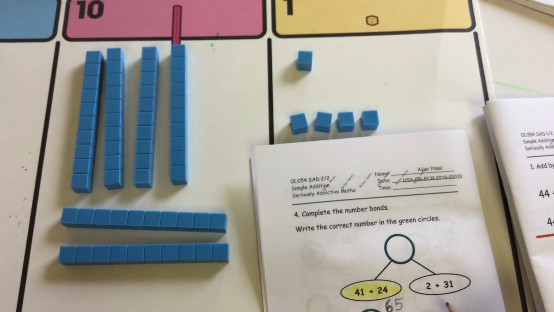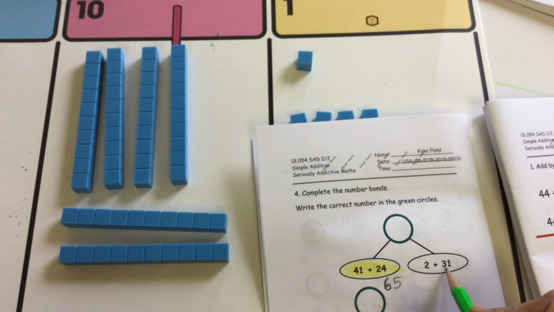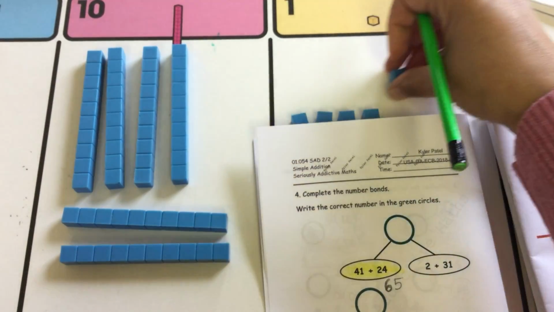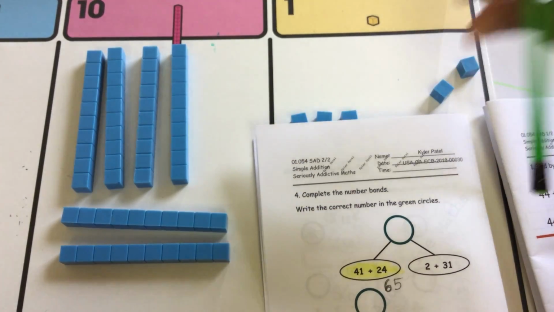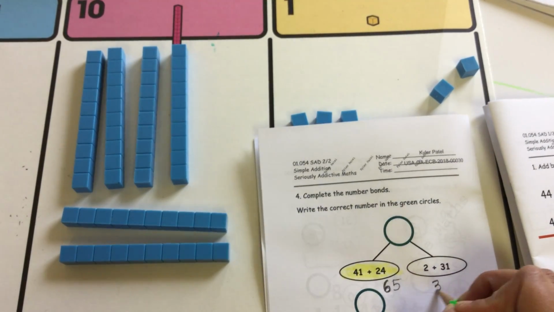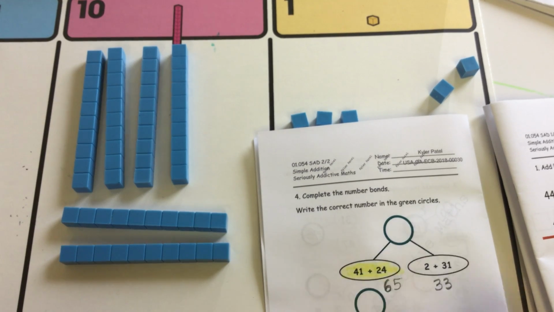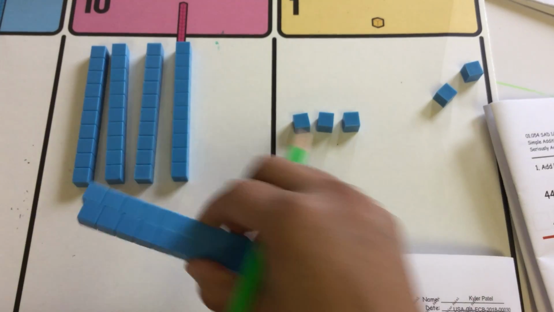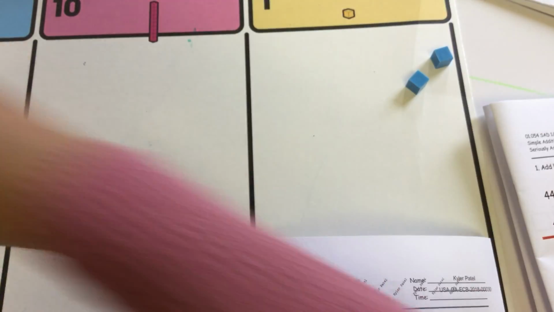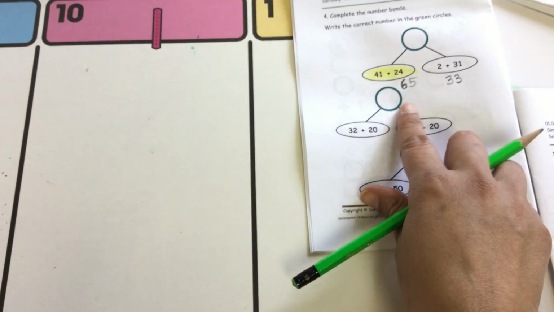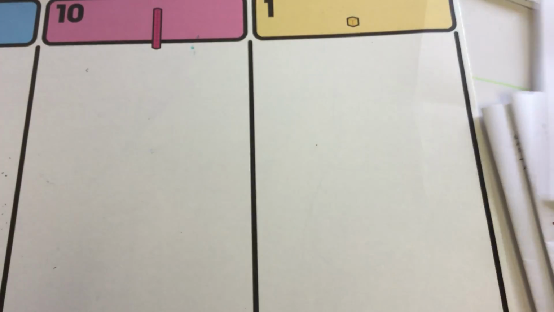Okay, 31 plus 2, well, that's super easy because it's 31 plus 2 ones. So 31, 32, 33. Okay, now let's build the 65 and 33 with base 10. All right, so clear your mat. First thing we need to build is the 65 and then the 33.